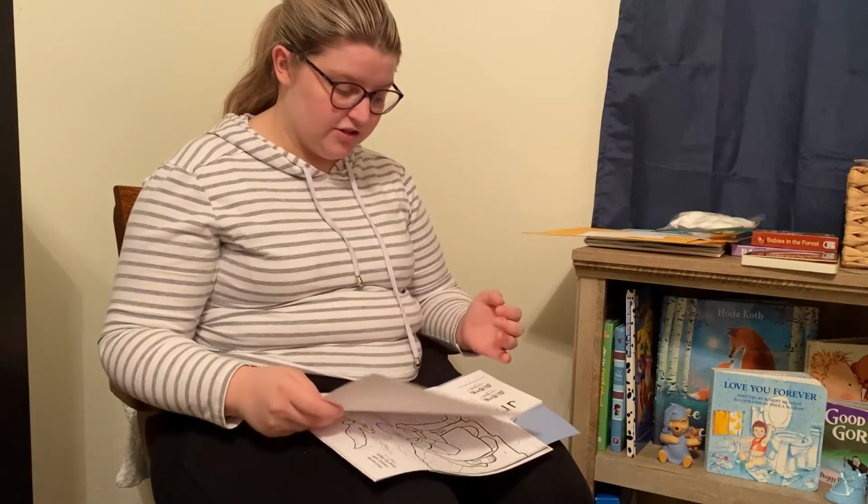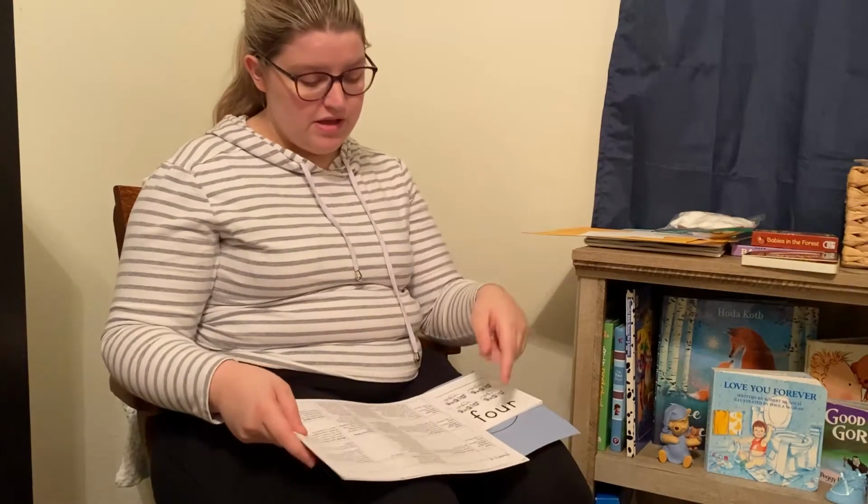So we have prayer, flag, salute, calendar, and story. Calendar and story are linked in the description below. Then we have the letter C, which is on page 35 in the green book. Then we have Flip, Check, and Pass.